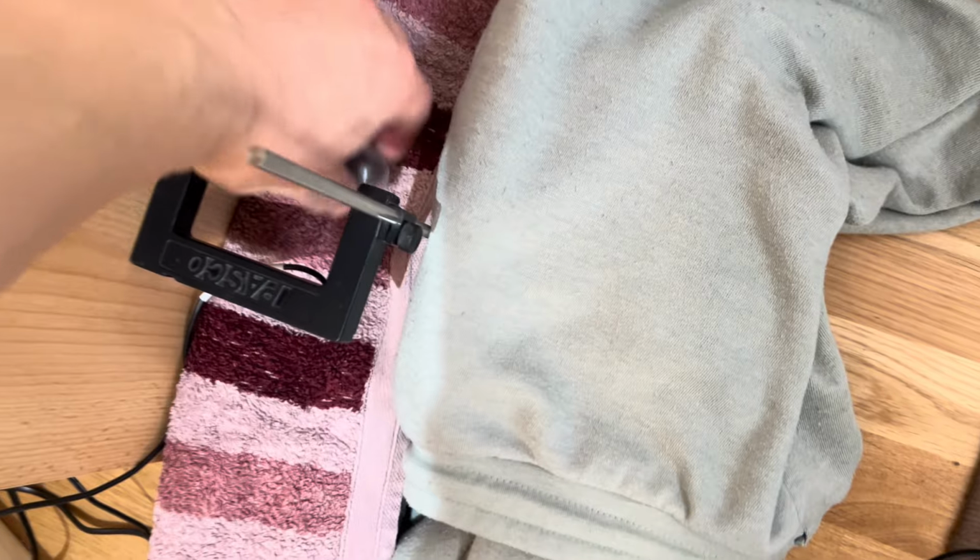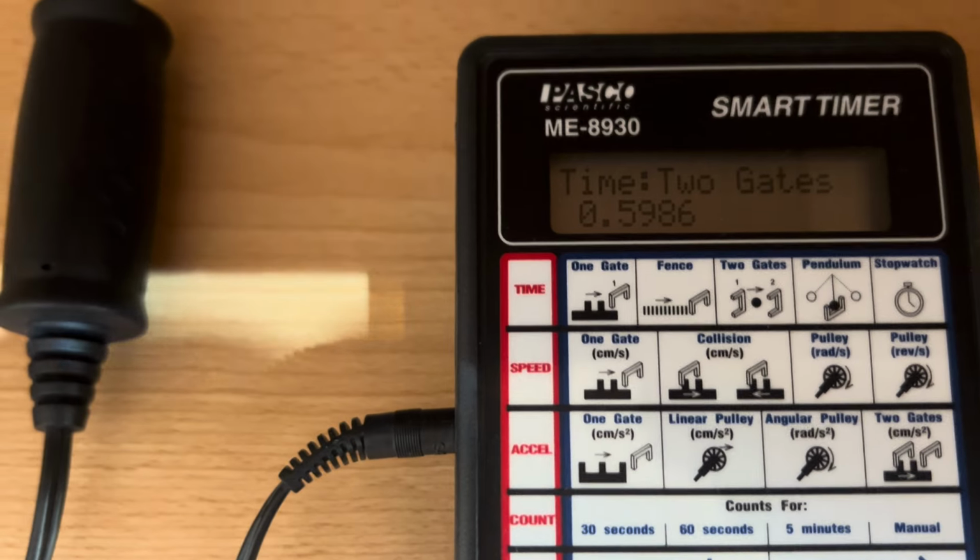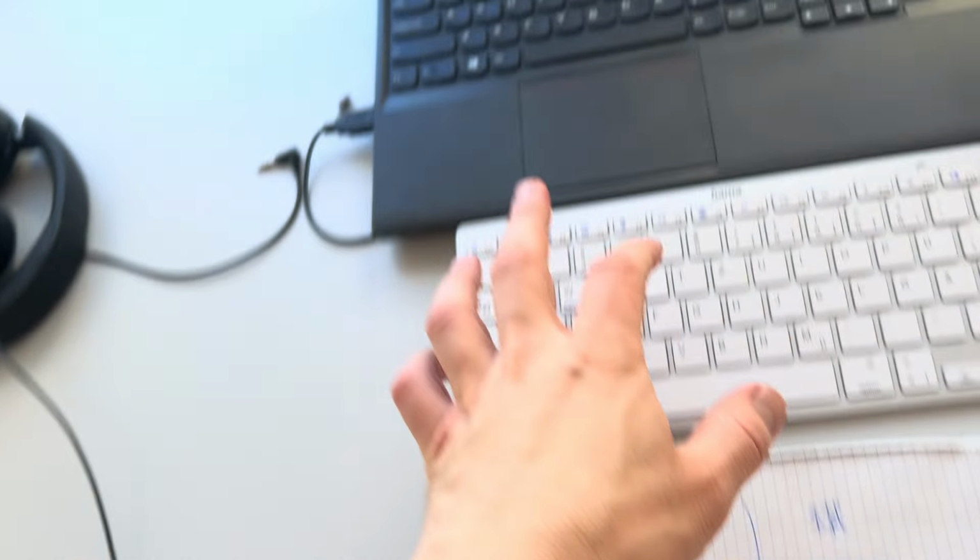We hit again. Maybe let's do it one more time. Shouldn't hit. Well, it hit from below. 5986.